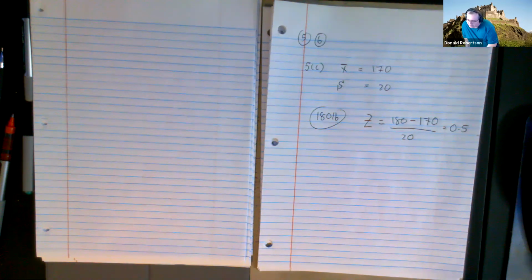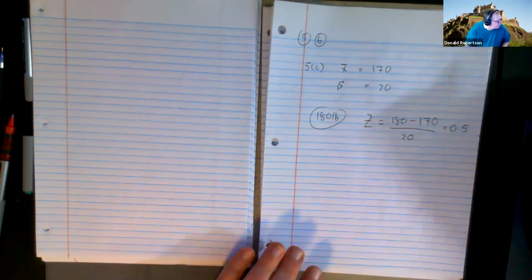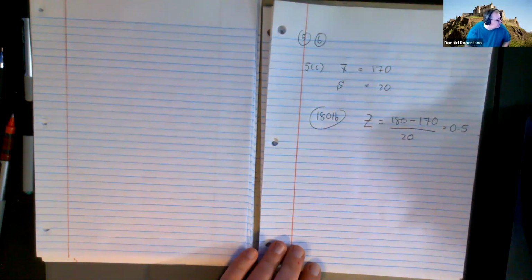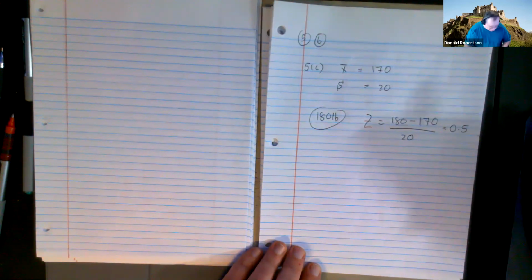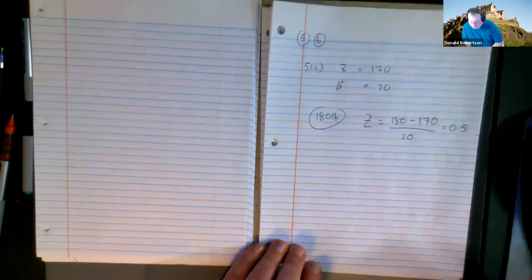Pretty straightforward, right? You've got a formula, you plug the numbers in, you get a number, a decimal typically. Question 6, very similar. Okay, I think that's it. Those are the 2 questions that deal with calculating Z scores.